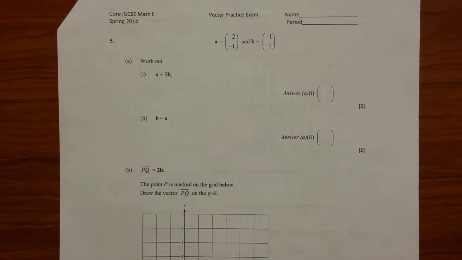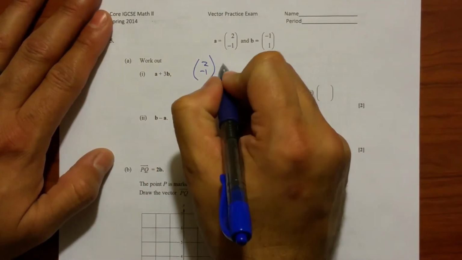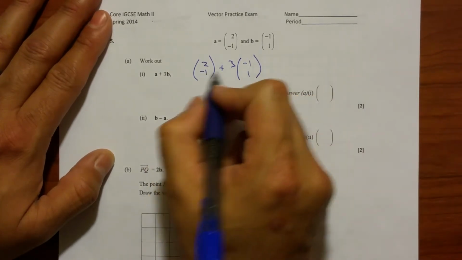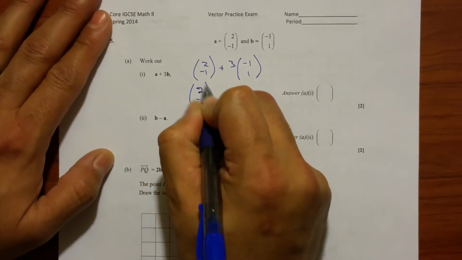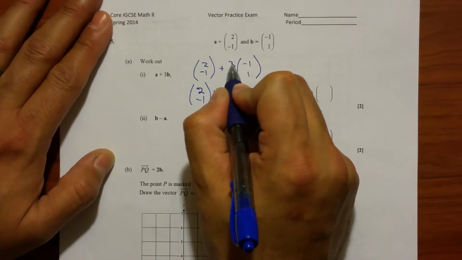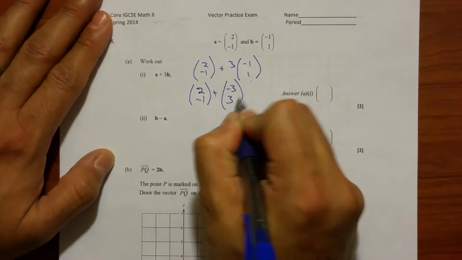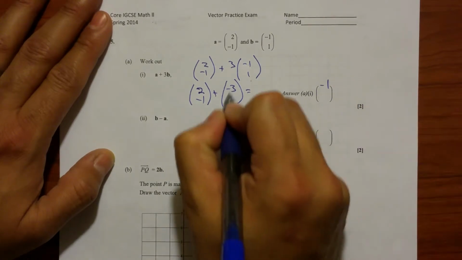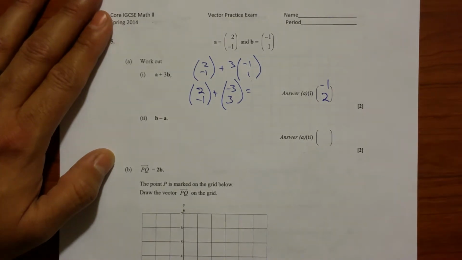Now on this next one, yes, we do have to show all of our work, so let's go through and write it all out. So A is going to be 2, negative 1, plus 3 times negative 1, 1. So let's see, bring this down. Multiplication first, right? So I have 2, negative 1, plus, this is going to give me a negative 3. And that's a positive 3. Now we add those together and we come up with 2 plus negative 3 is negative 1. And negative 1 plus 3 is going to be 2. So there's my answer.